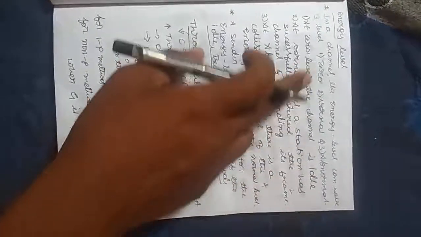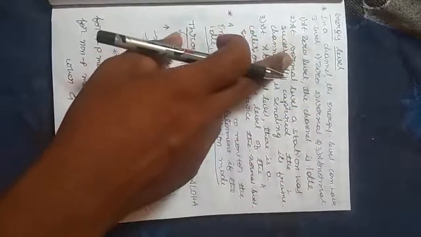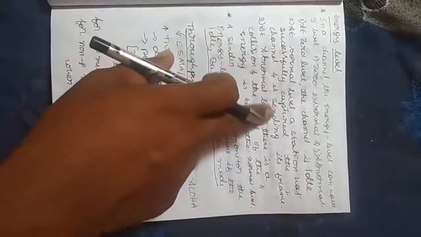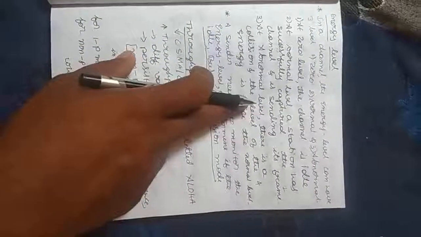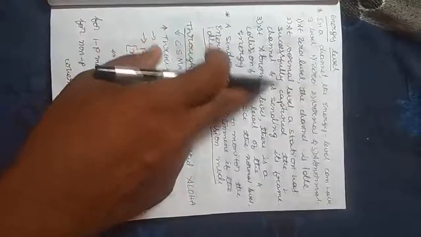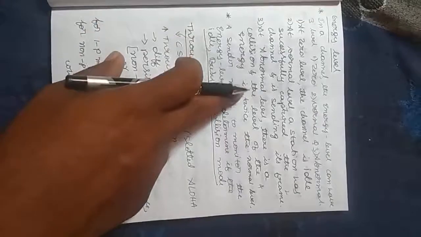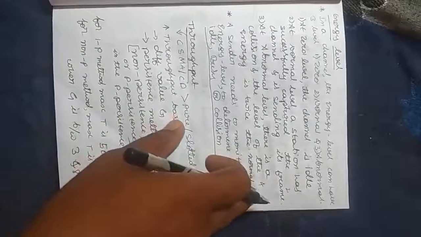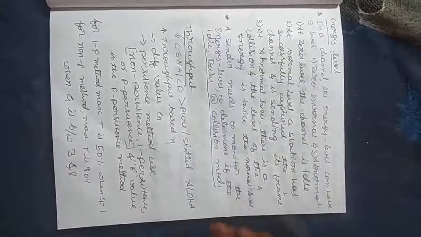So, zero level if the channel is idle; normal level if a station has successfully captured the channel and is sending frames. What is the abnormal level? There is a collision, and the energy level is twice the normal level. Suppose the normal level is 2, then twice the normal level is 4.